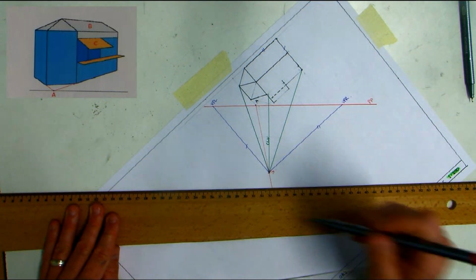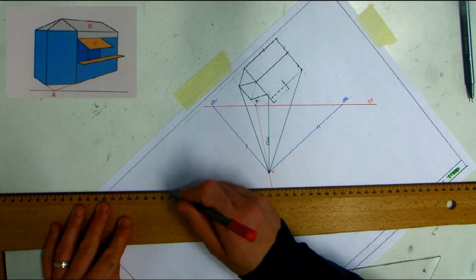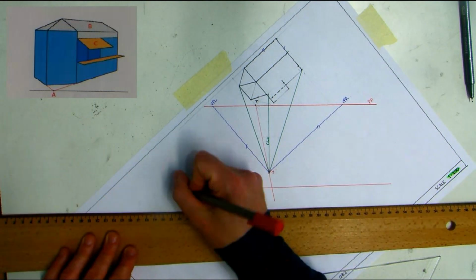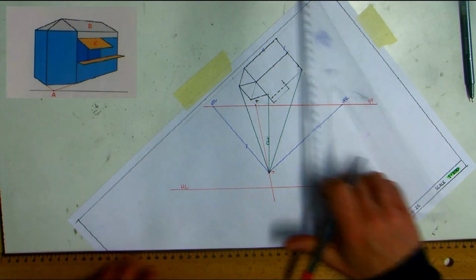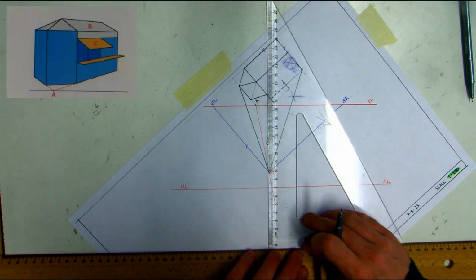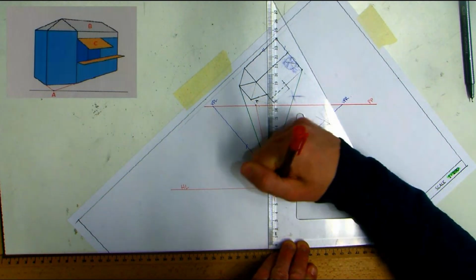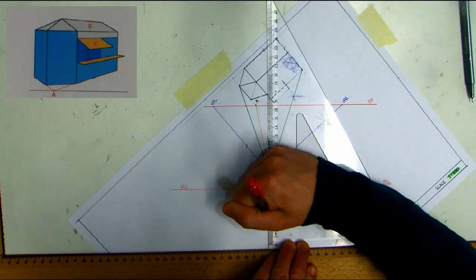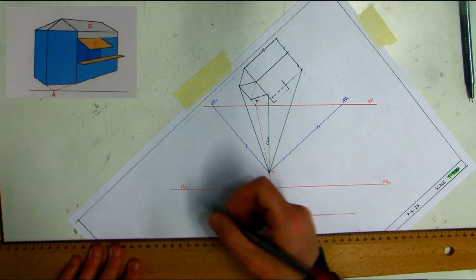And underneath the spectator here, we're going to draw our horizon line. And instead of 70 millimeters below this, we're going to go 35 millimeters below. And we'll draw our ground line.